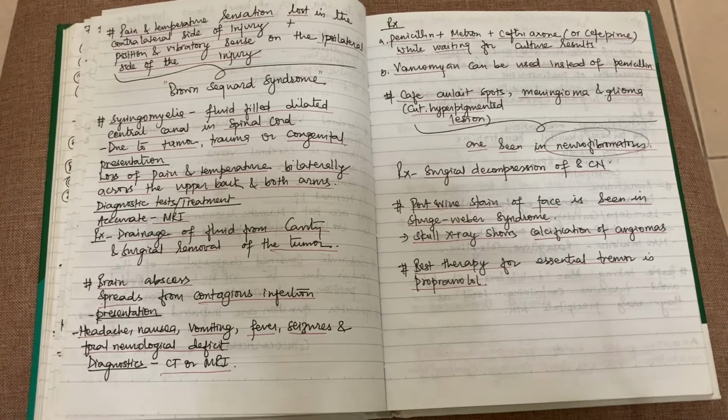Cafe au lait spots, meningioma, glioma, hyperpigmented lesions are seen in neurofibromatosis. Surgical treatment is surgical decompression of the 8th cranial nerve in neurofibromatosis. Port wine stain of the face is seen in Sturge-Weber syndrome. Skull X-ray shows calcification of angiomas. Best therapy for essential tremor is propranolol.